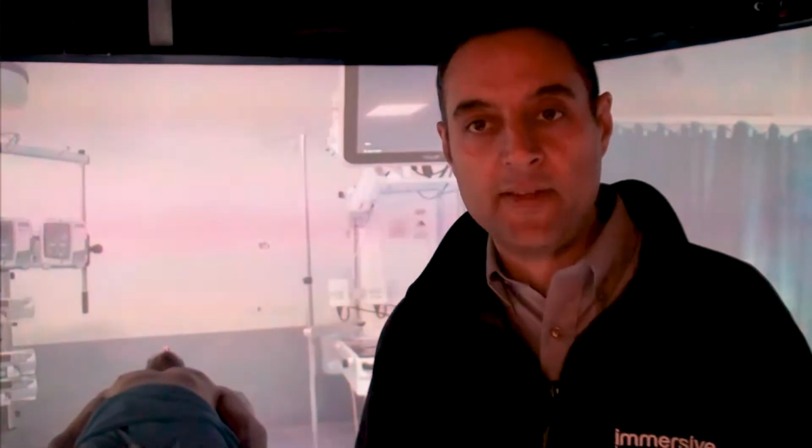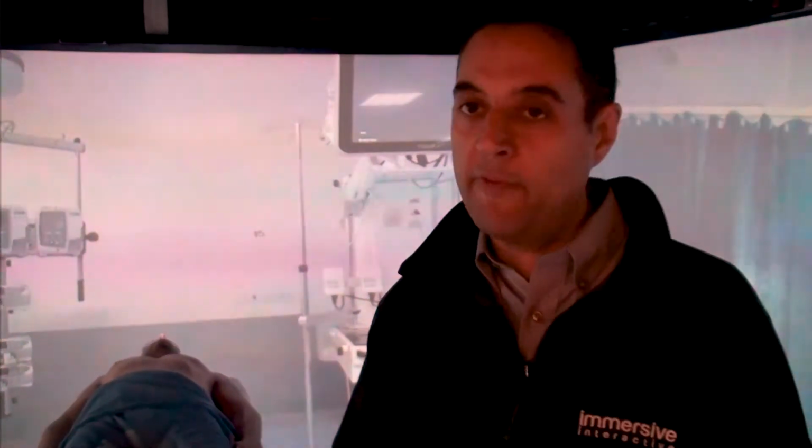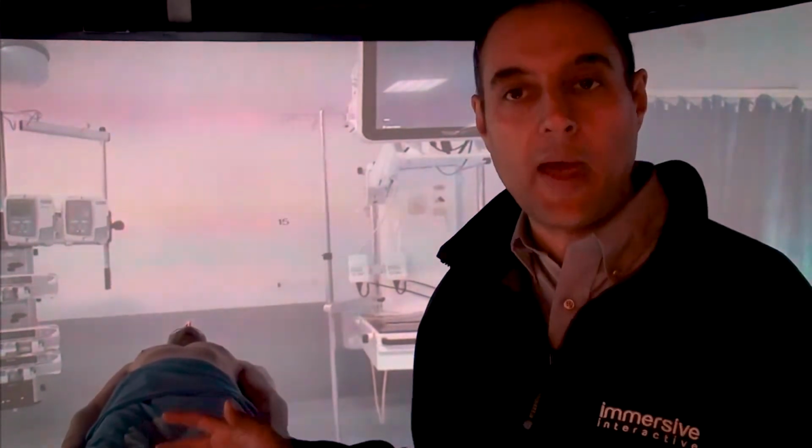Key point is as well, you are able to film your own scenarios. We supply a simple to use 360 camera, and then you can go out and film local hospitals, local places of interest, anything you like, and then very easily upload that into the space. So you're not limited to the scenarios we have, although there are, like I say, hundreds. You can film and add to your own library with local content.